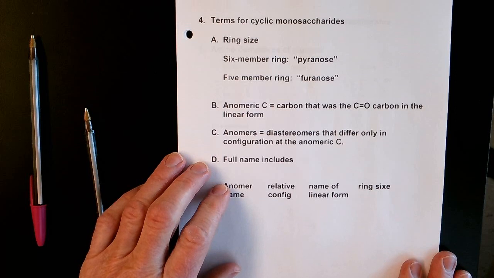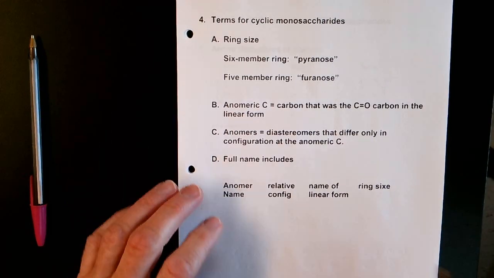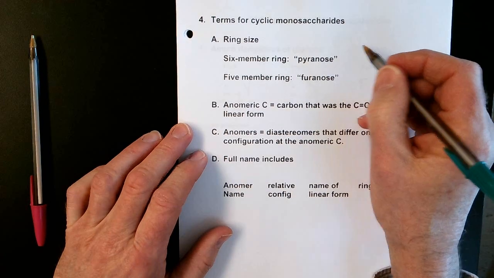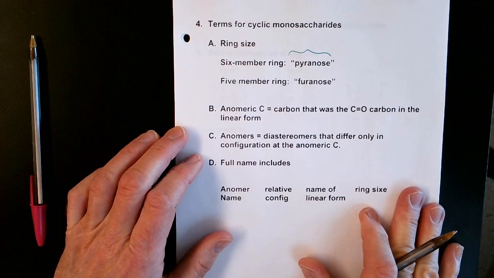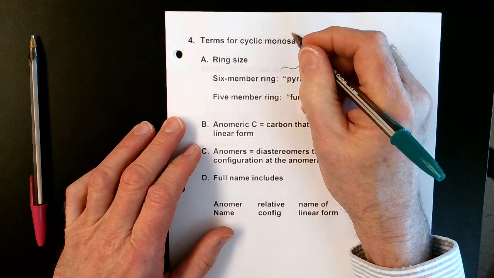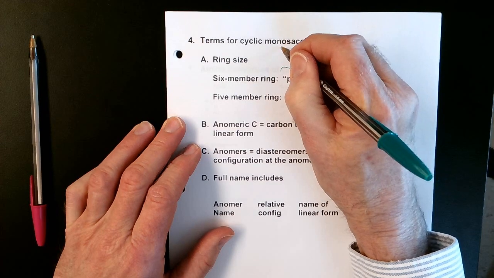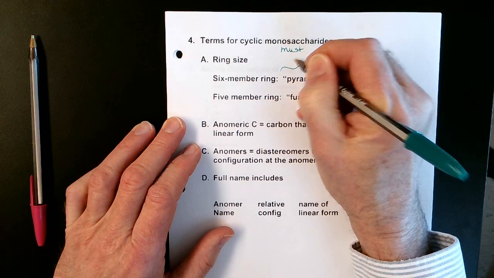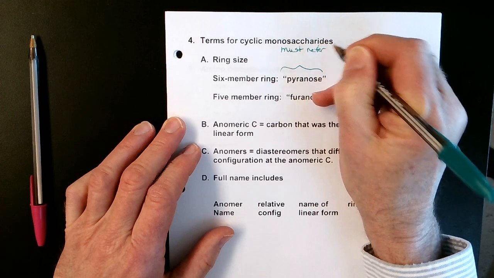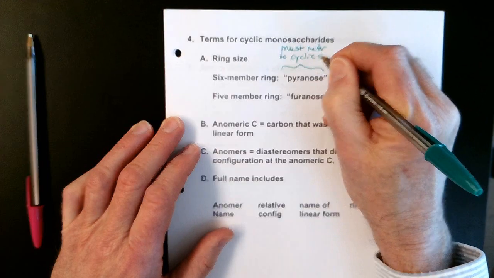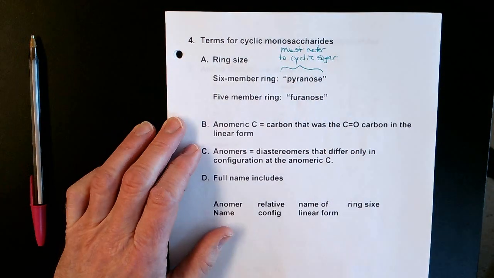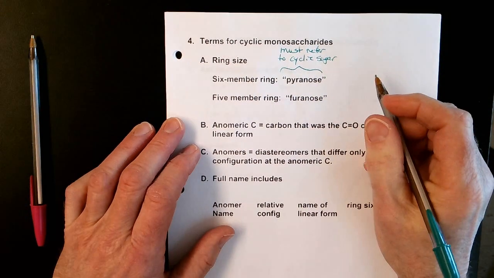Both of them have their own terminology. And now notice, if you're going to use these terms right here, you're putting yourself in a box, which is true most of the time. These terms must refer to a cyclic sugar or monosaccharide. And there's a term that gets applied to them.